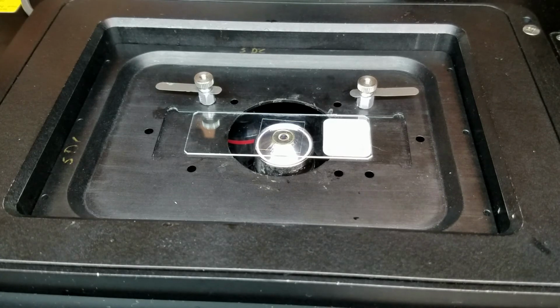And you can actually see when you move up and down, the oil moves with it. The nice thing with oil immersions is when you see the oil come into contact and spread like this, you know you're near the focal plane.